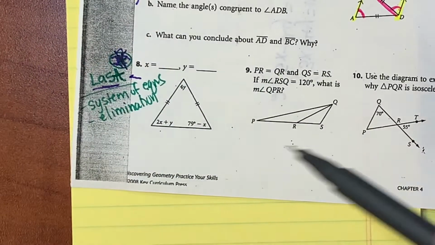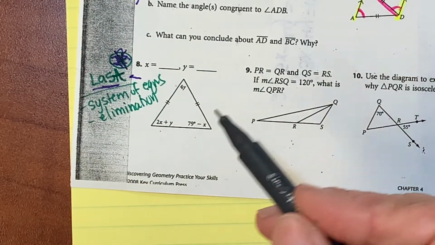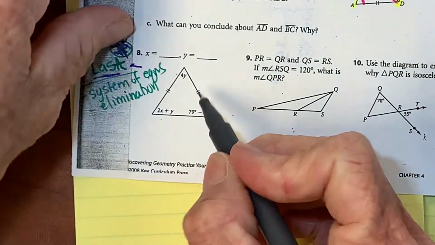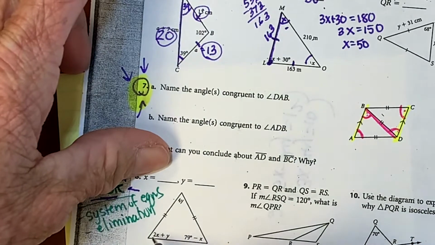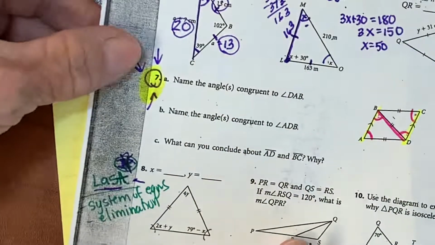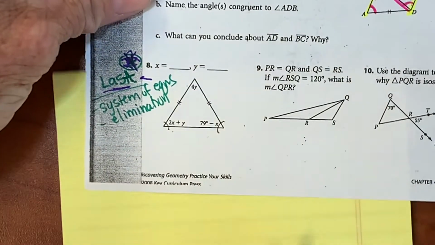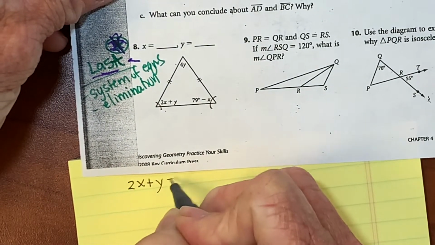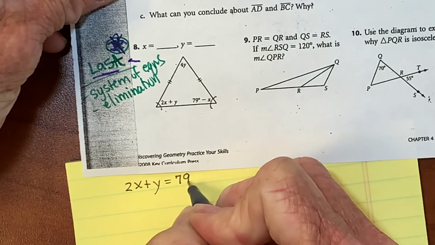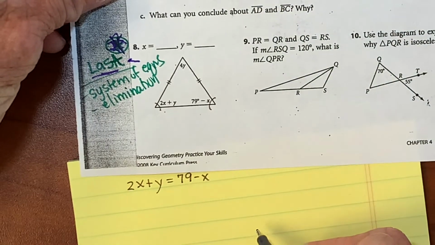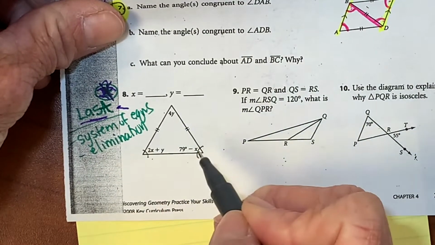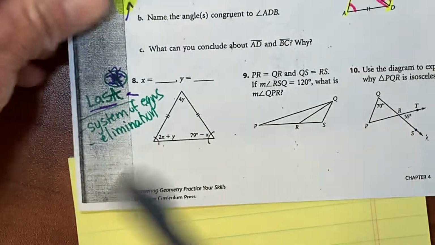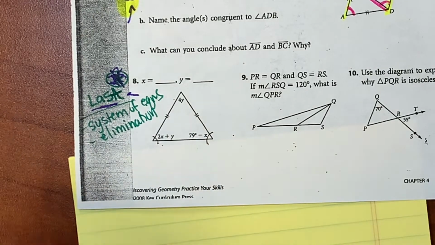All right, so for those of you who are interested, let me solve this last question using a system of equations. Since it's isosceles, we know two things. We know that these base angles down here are congruent, so I'm going to set those two things equal. 2x plus y has to equal 79 minus x. Also, in any triangle, if you add all three of the angles, it's going to total 180. So that'll be my second equation.